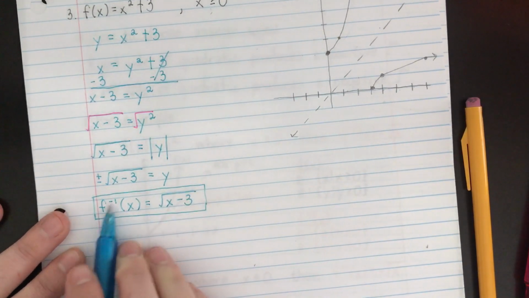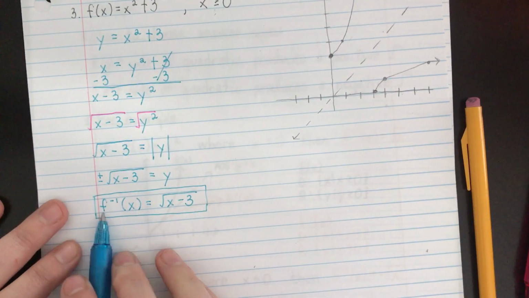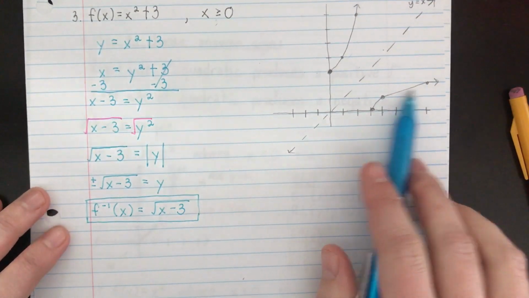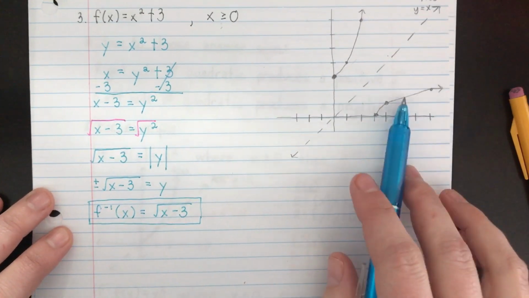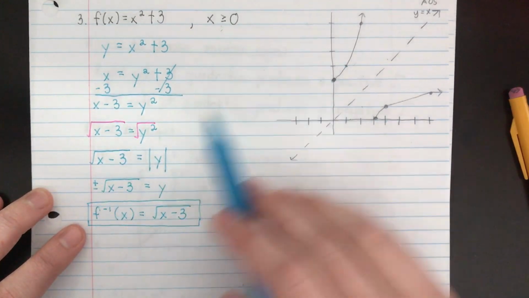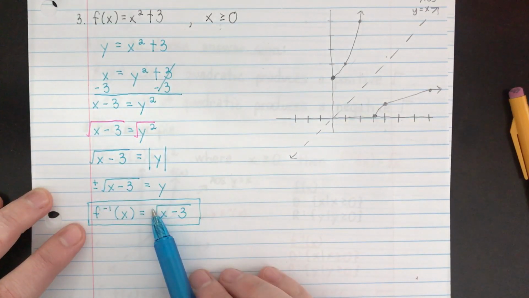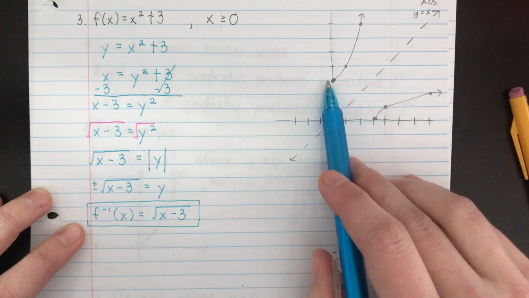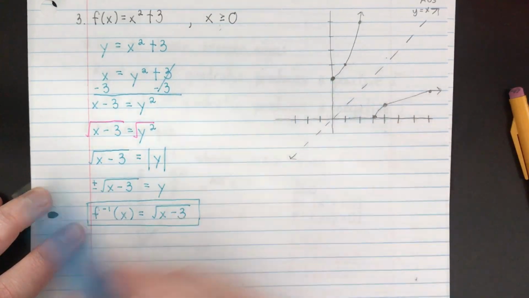Notice I put f inverse. Why am I allowed to put inverse function now? Well, look at the piece of the graph that's remaining. The piece of the graph that's remaining is now a function. I didn't include the reflected version, the negative version here, because notice that part would not be a reflection of just this part of the graph.